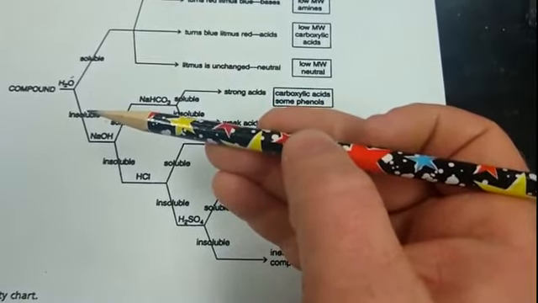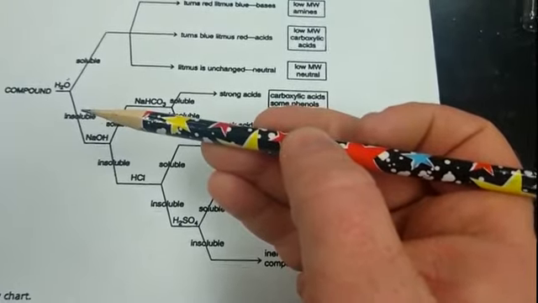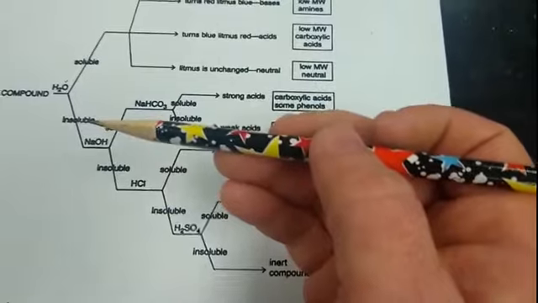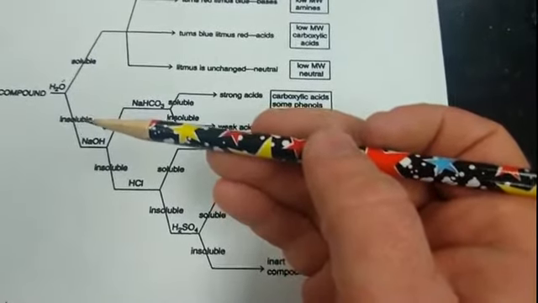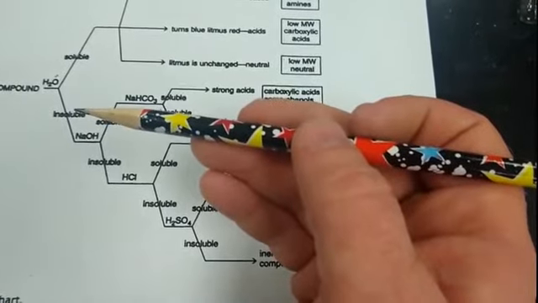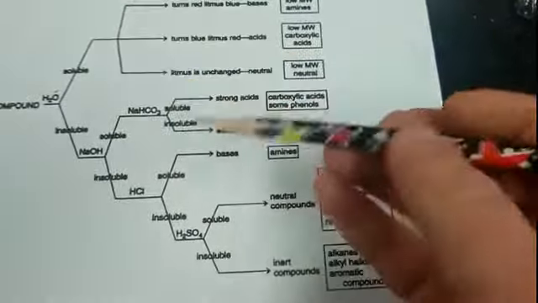If your solid sample's insoluble, you'll just see the solid settling to the bottom of the tube. If it was a liquid unknown, you would see two different layers where it just wasn't mixing.